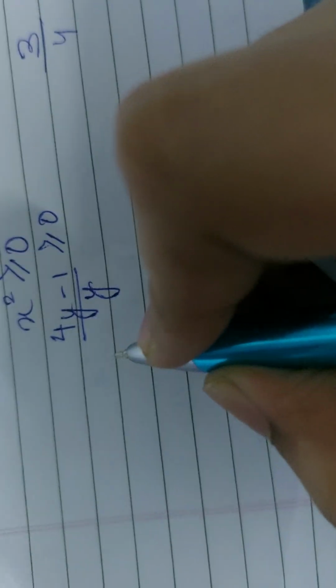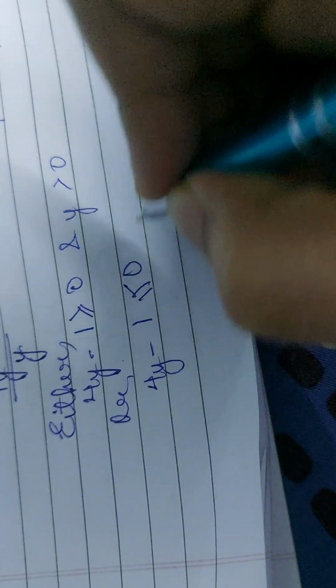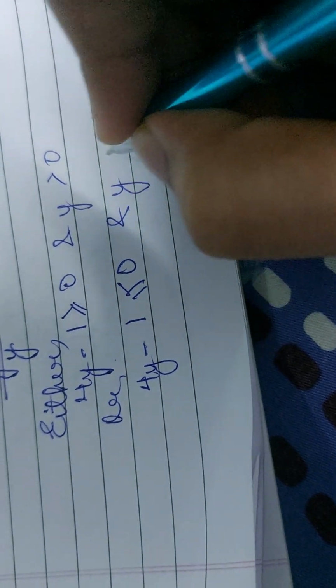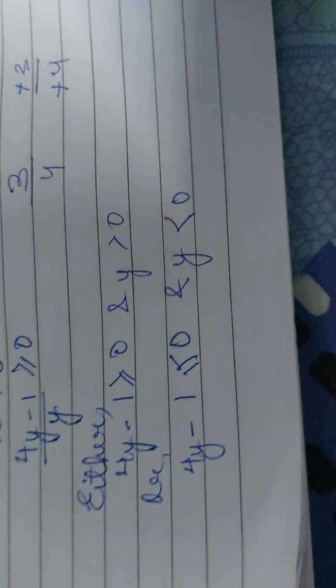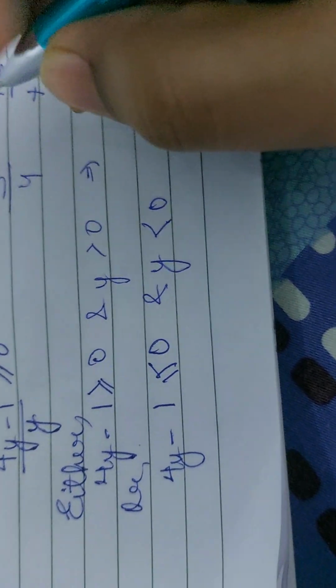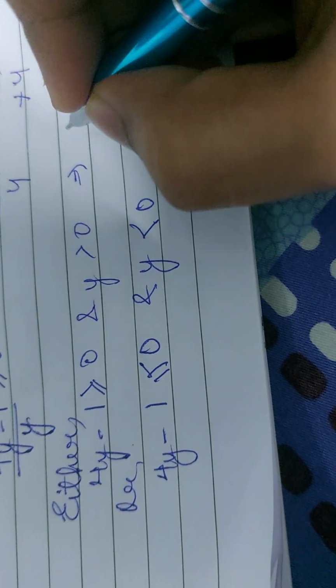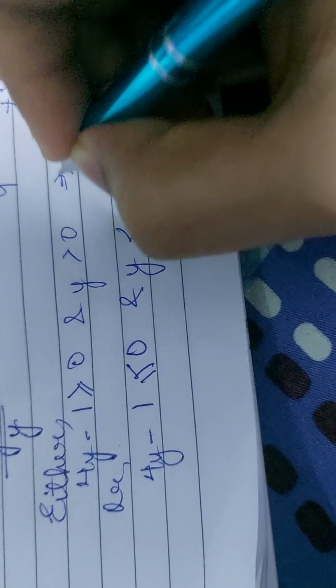So if the same case applies here, either 4y minus 1 is greater than 0 and y is greater than 0, or 4y minus 1 is less than or equal to 0 and y is less than 0. Now we solve for y from this inequality.